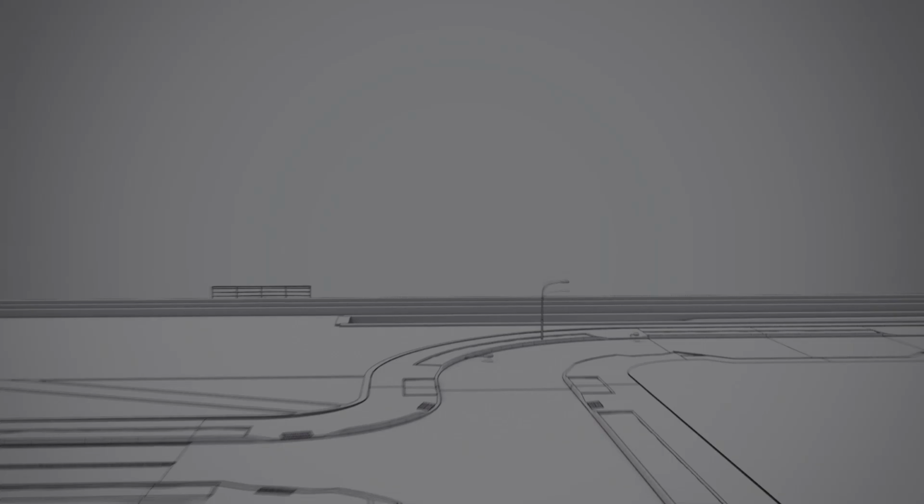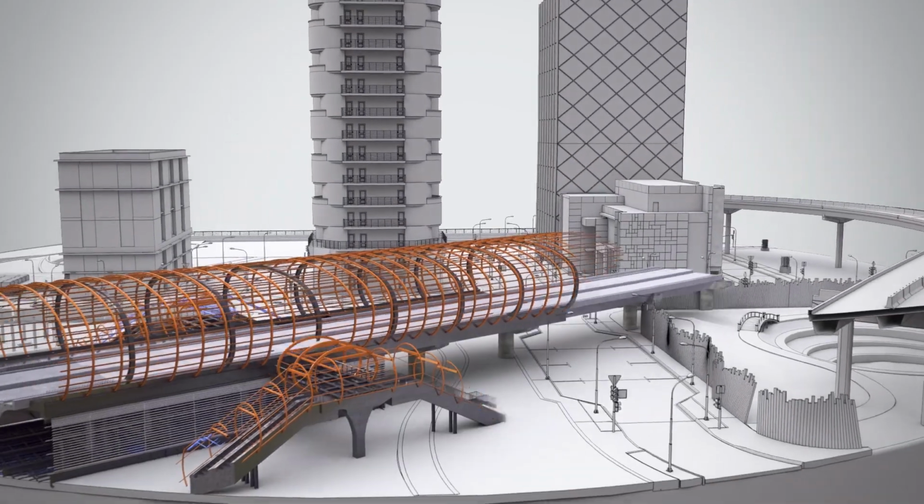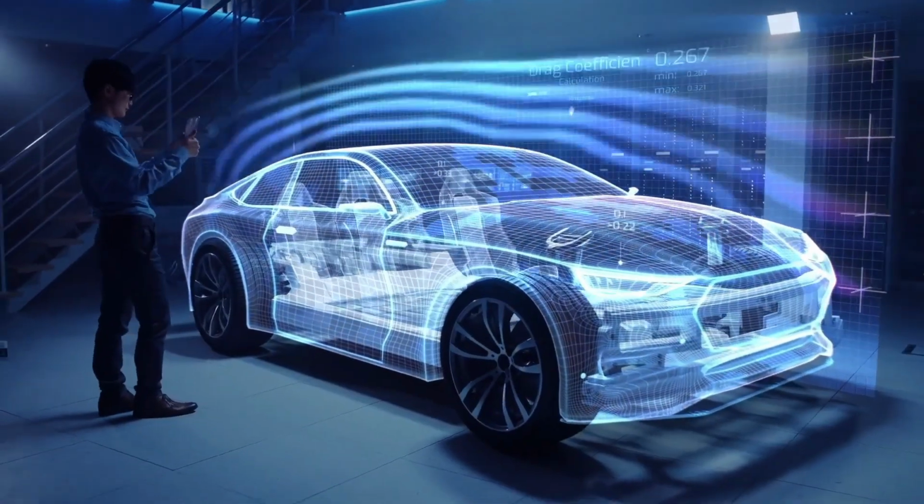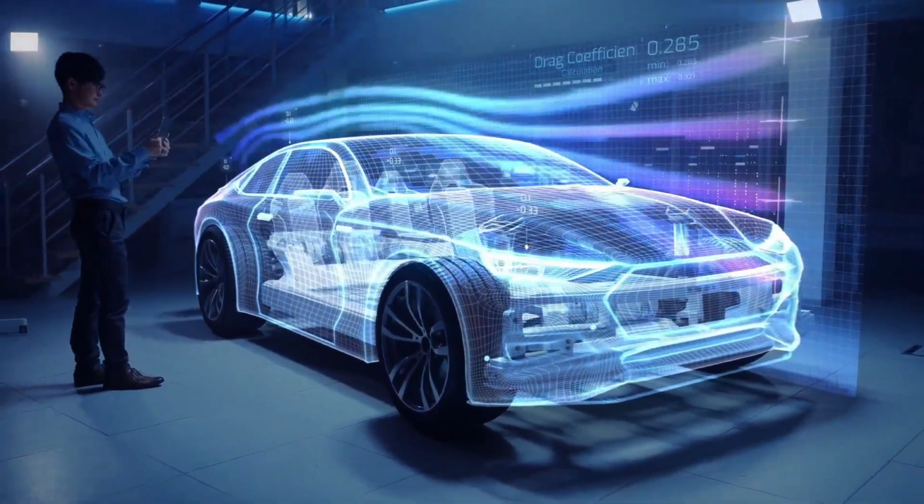What is digital manufacturing and the digital transformation? Is it just 3D modeling, FEA simulation, or is it more than that?